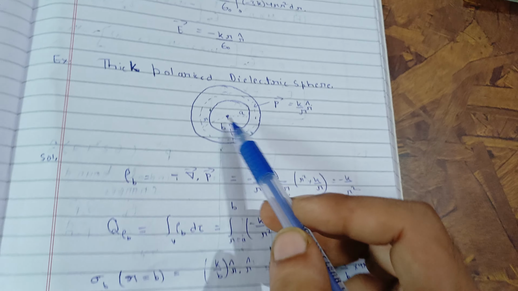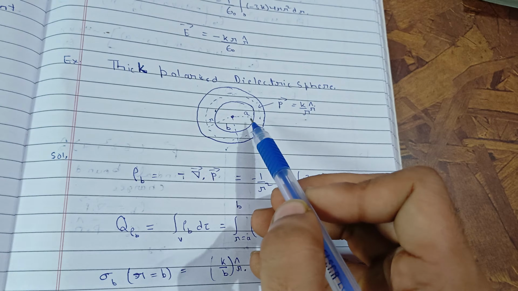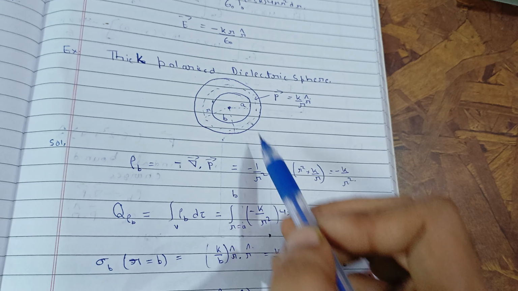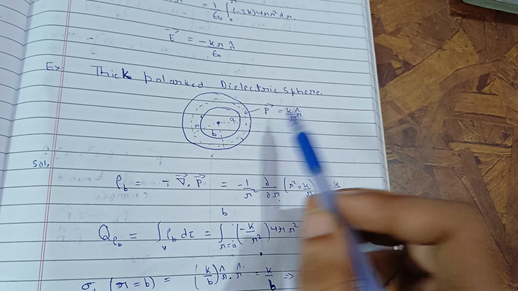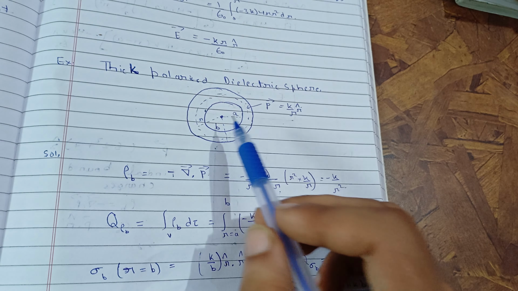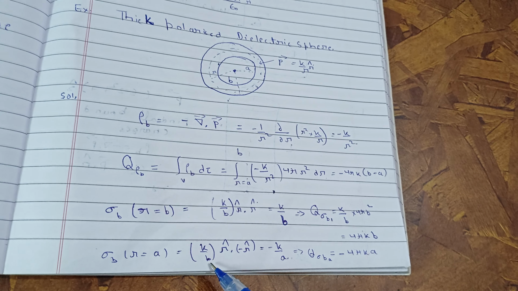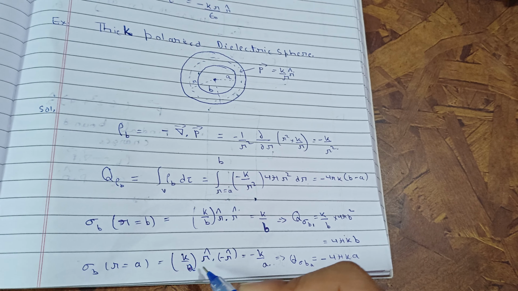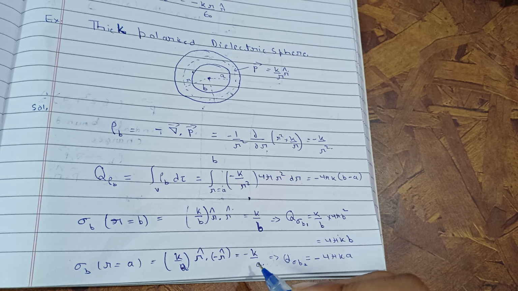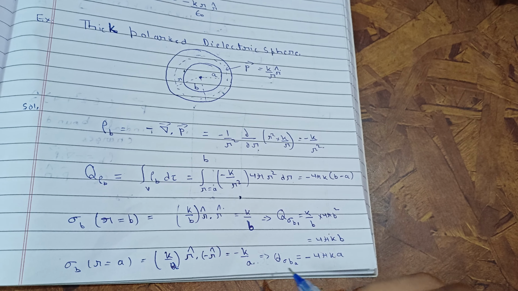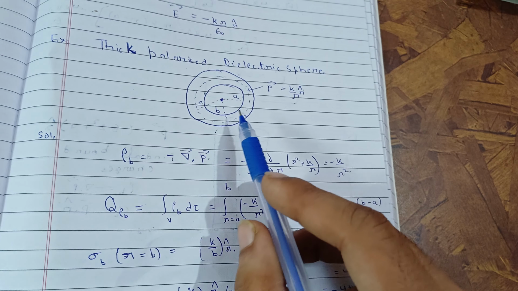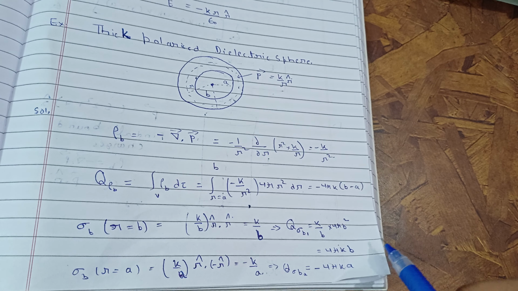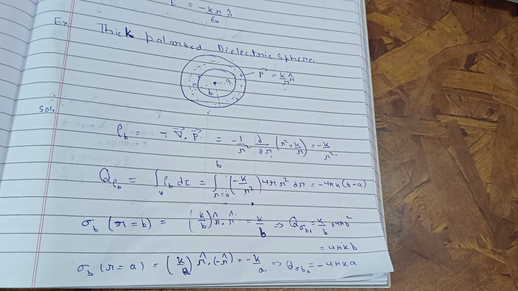Now to find it for a, we will do the same thing, but this time the area direction will be inward, because this is the inner surface. And the polarization direction will be outward. So it is k by a r cap, dotted with minus r cap. That will give you minus k by a. And now the total bound charge on the a surface will be minus 4 pi k a, because you will multiply with 4 pi a square here. So that's how you can find it.